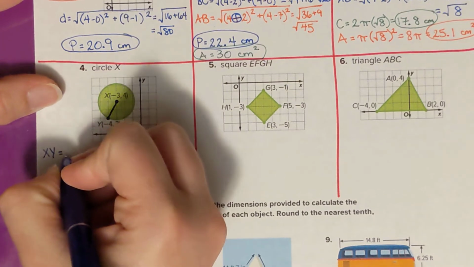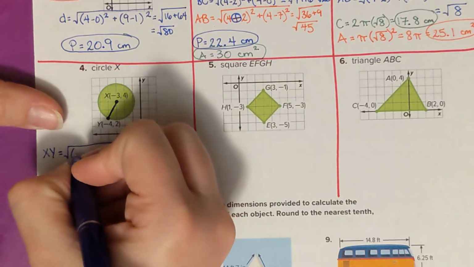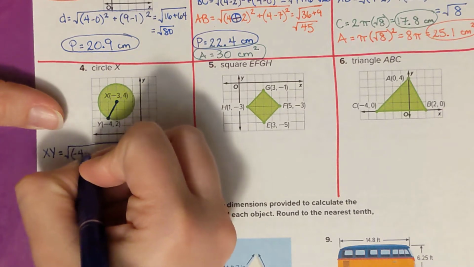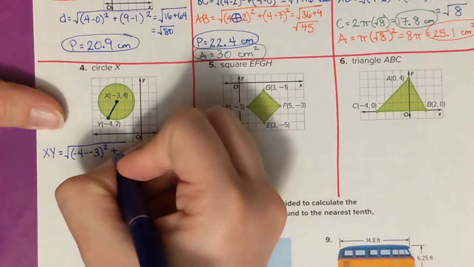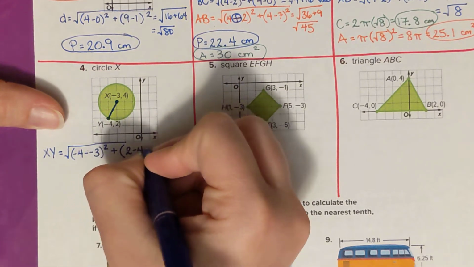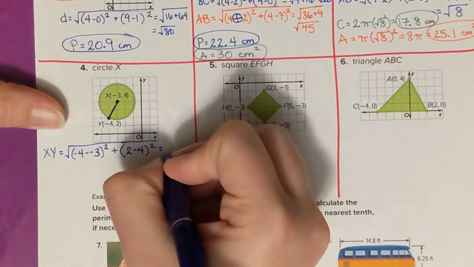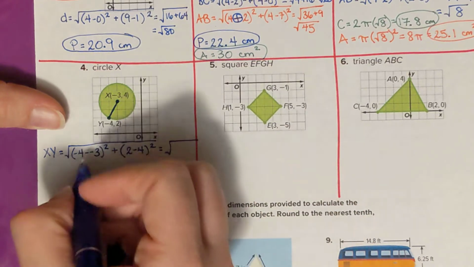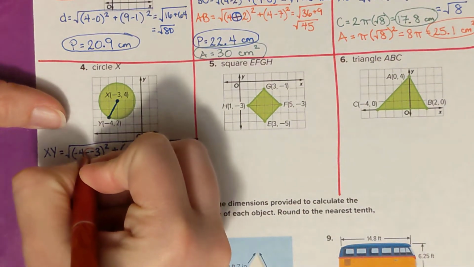xy equals, okay. Let's see, we should have -4 minus -3, all that squared, plus 2 minus 4, all that squared. All right, then we gotta do that math. So -4 minus -3.